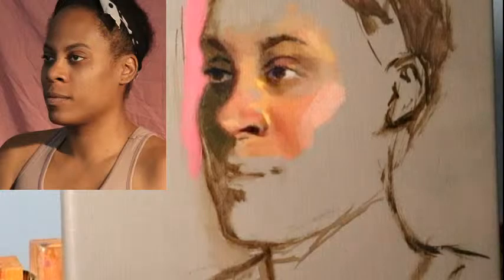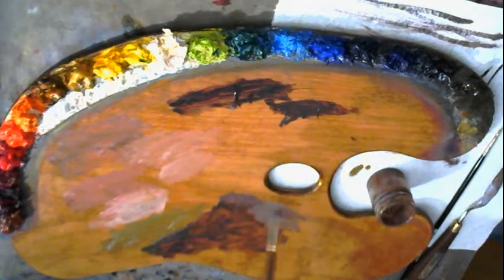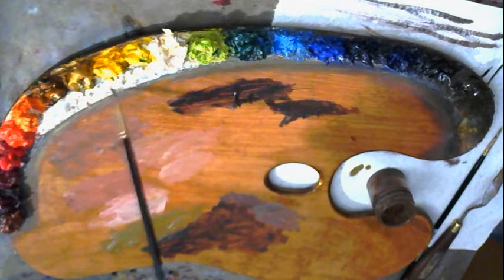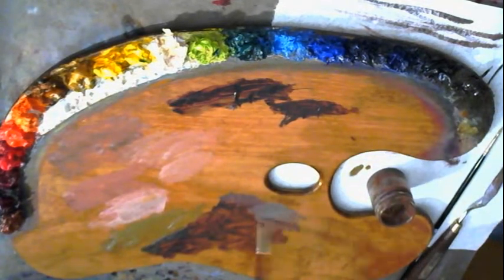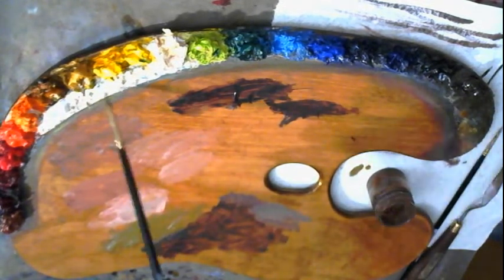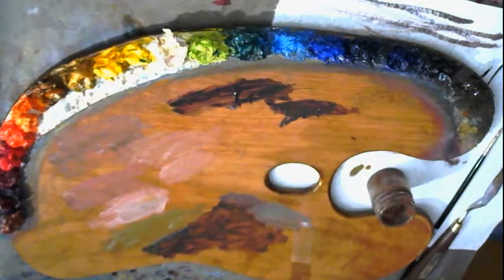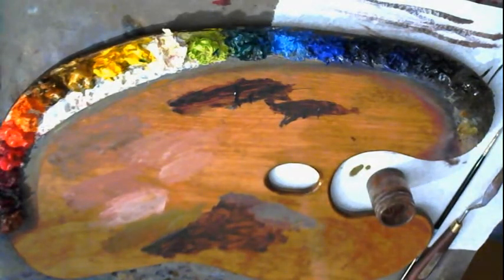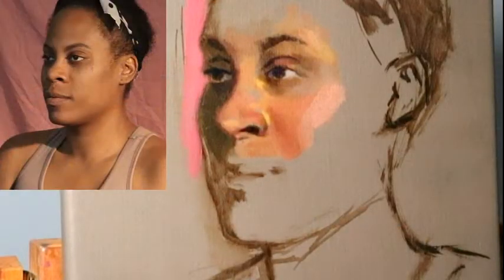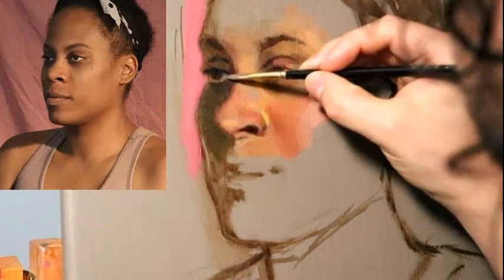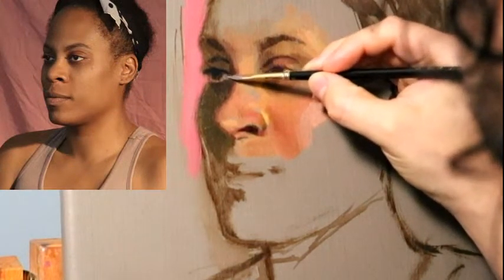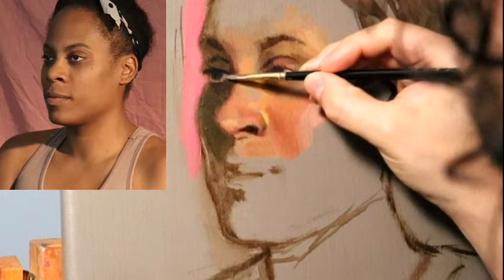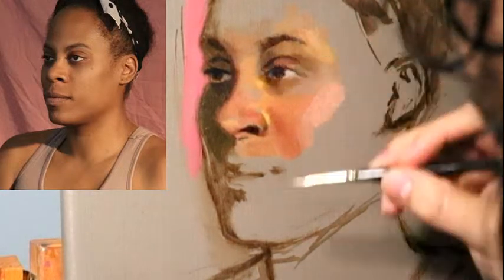And the color that you use for the sclera is very important. It's usually some kind of gray, some kind of blue-gray with some skin tone. Usually, but sometimes there are exceptions. What you want to watch out for is pink and yellow. I'm using sable brushes for these shapes.